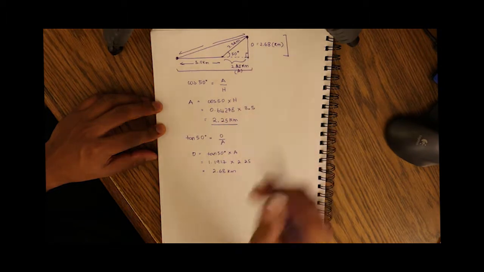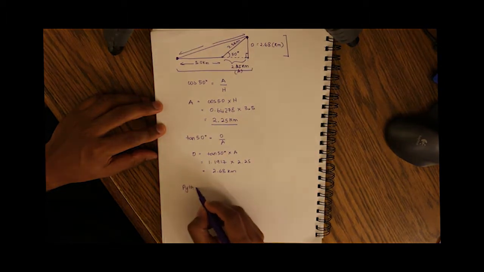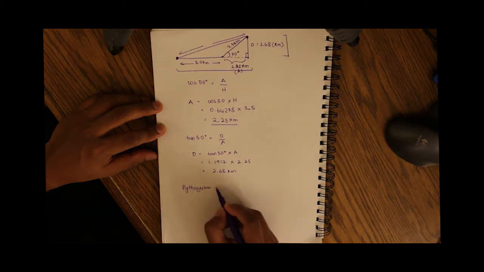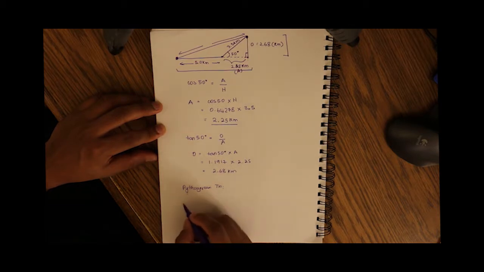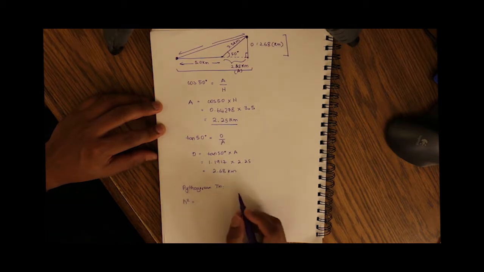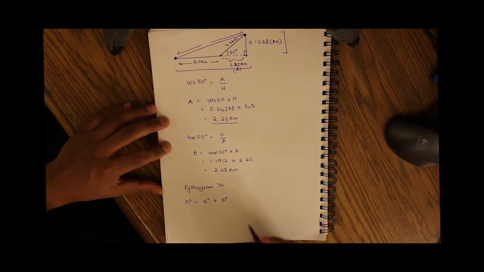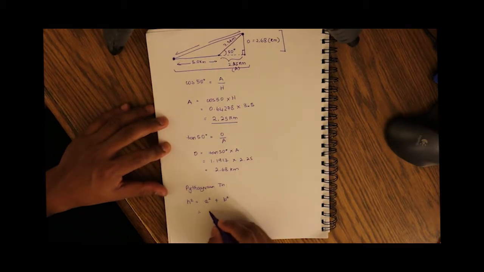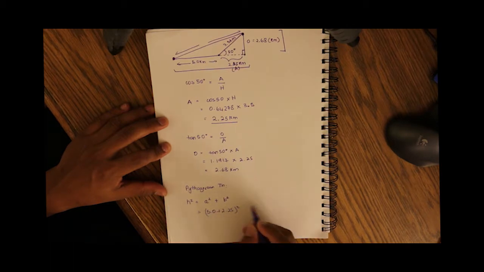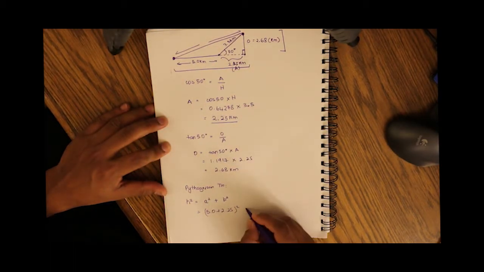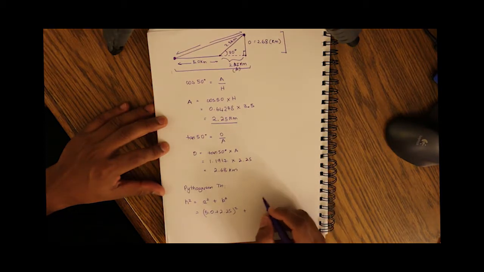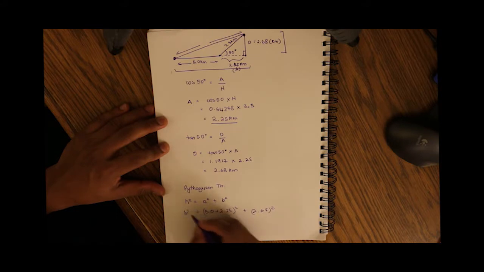By the Pythagorean Theorem, we know that hypotenuse square is equal to the sum of the squares of the lengths of the other sides of the triangle. So 5 plus 2.25 the whole square, which is the length of this side, plus 2.68 the whole squared is equal to the hypotenuse square.